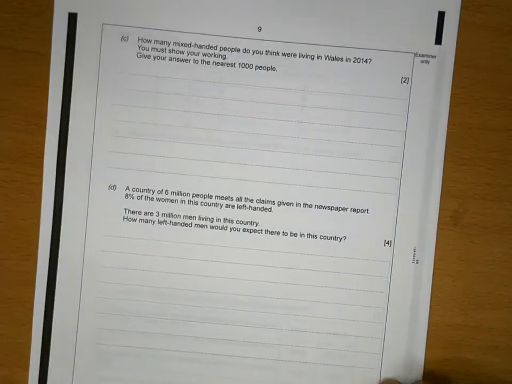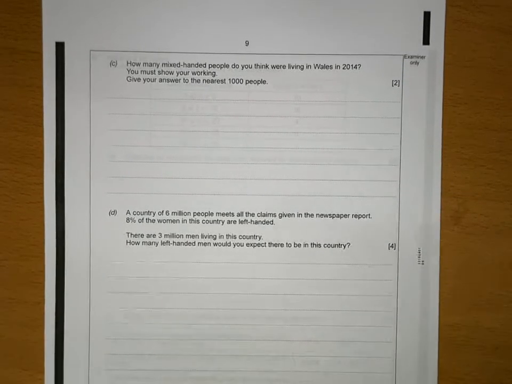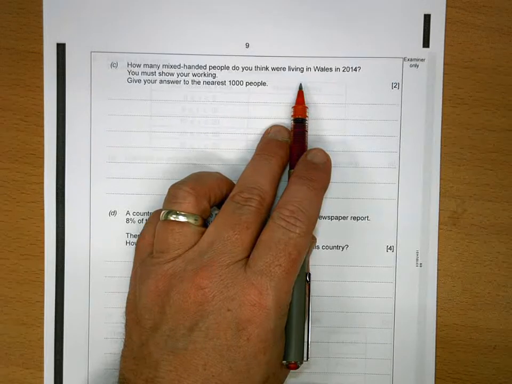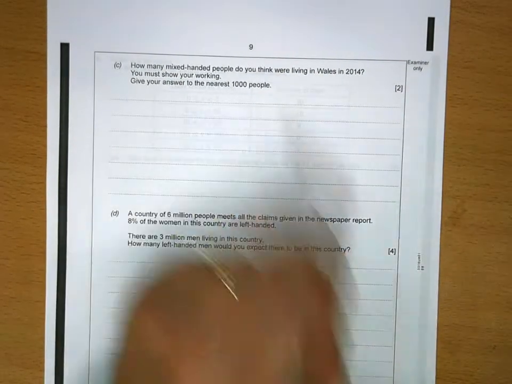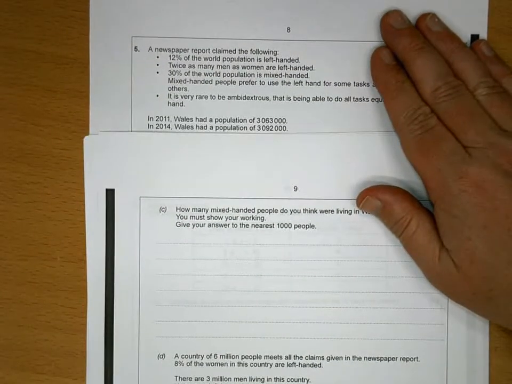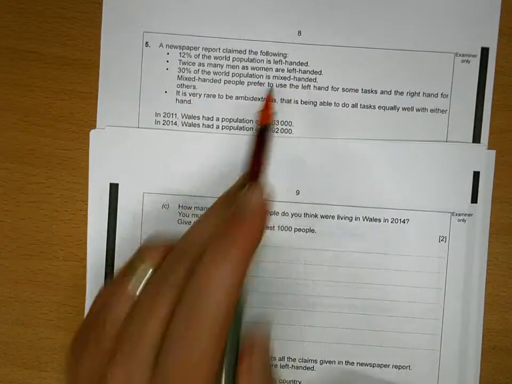Part C, how many mixed-handed people do you think were living in Wales in 2014? You must show your working. So if we go back to that information they gave us at the start of the question, 30% are mixed-handed.